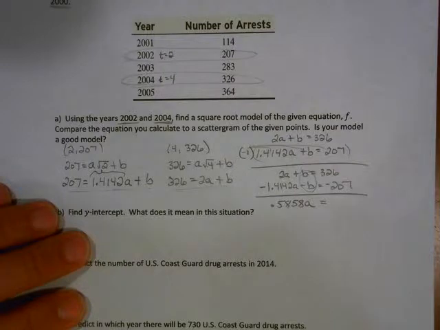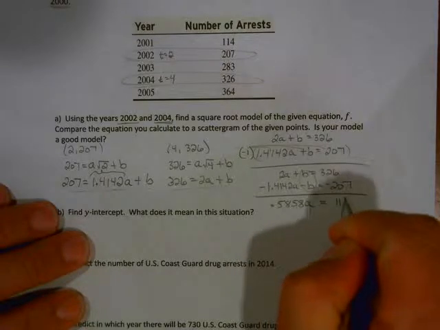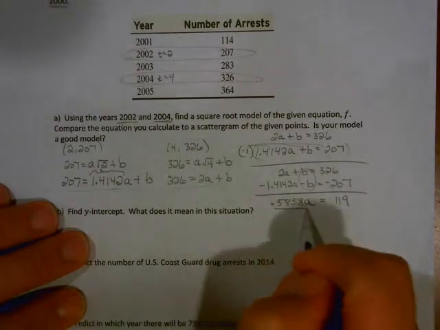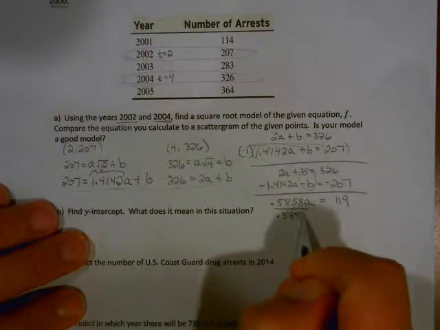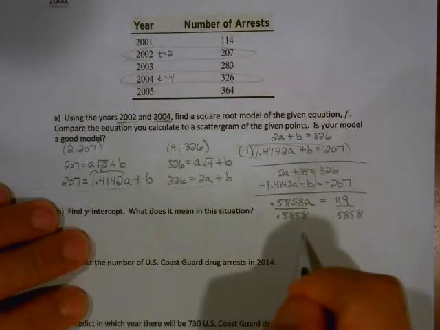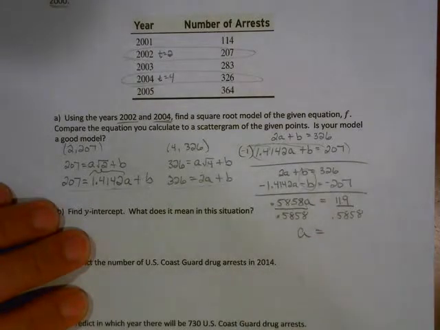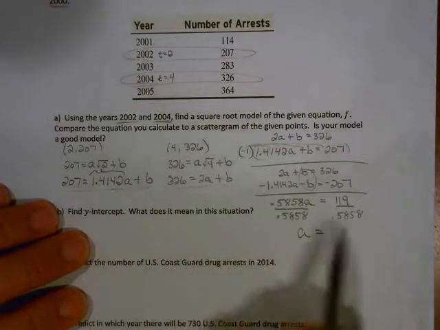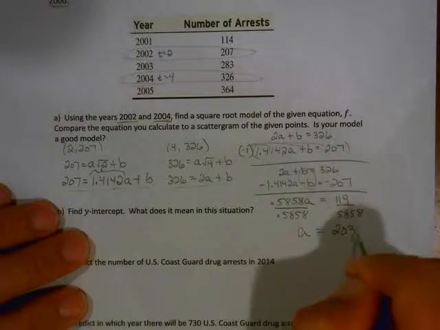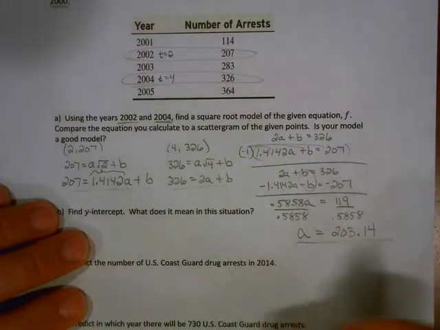My b's are going to be 0 equals, and what's 326 minus 207, and we get 119. Now to solve for a, we're going to divide by 0.5858, and we get a equals, so 119 divided by 0.5858, and again that number there was 2 minus the square root of 2, and we get 203.14 roughly. So we have a.